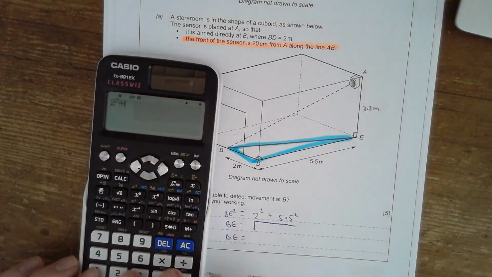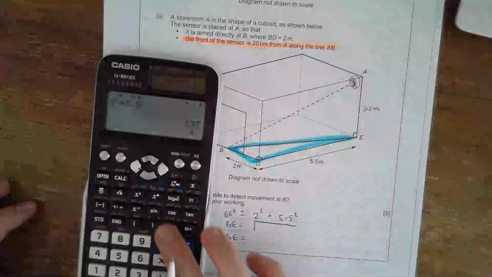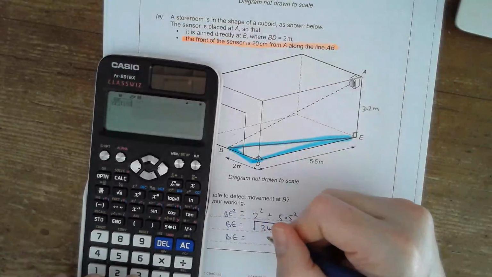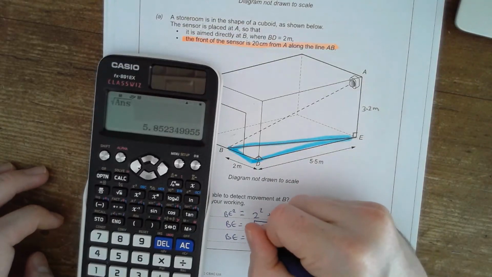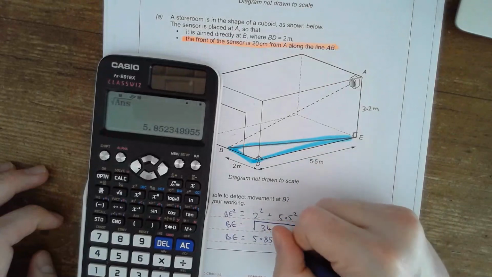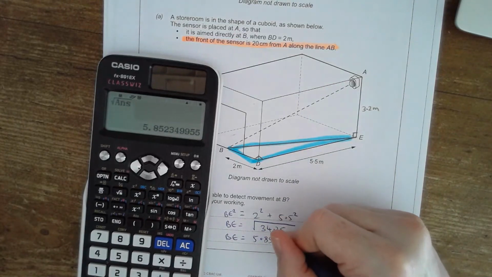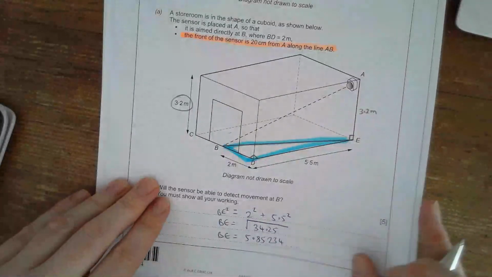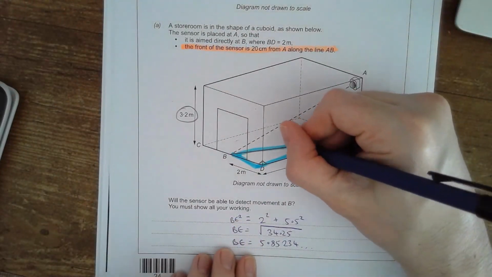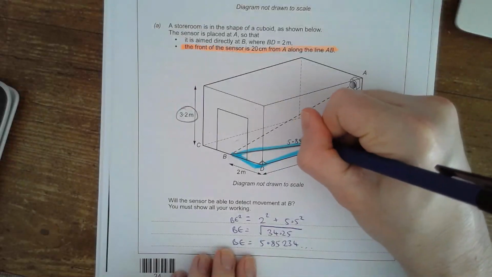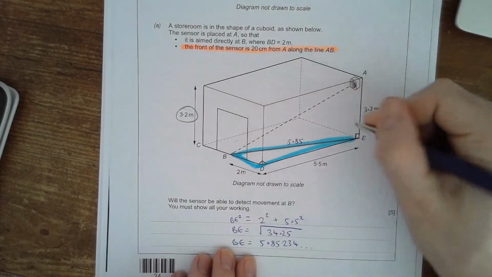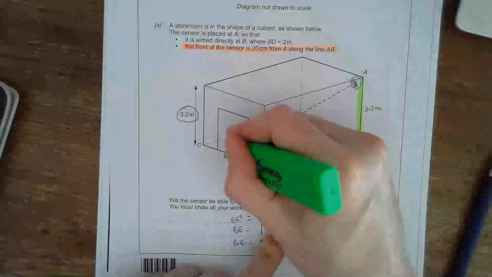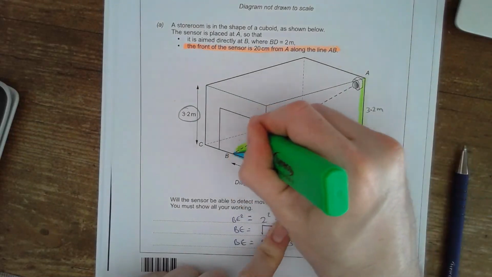So 2 squared plus 5.5 squared is 34.25. Square root of that is a horrible number. Okay, now we can't round this unless we absolutely have to, like we did on the last question. So now we know what this length is here. It's 5.85, blah, blah, blah. I now know this length here and this length here, okay?